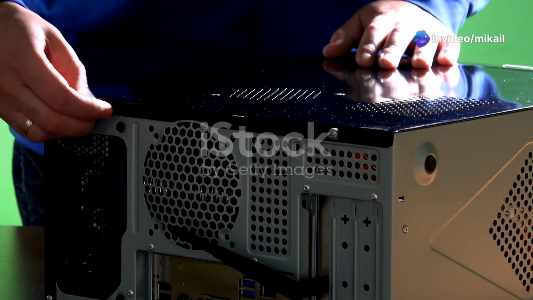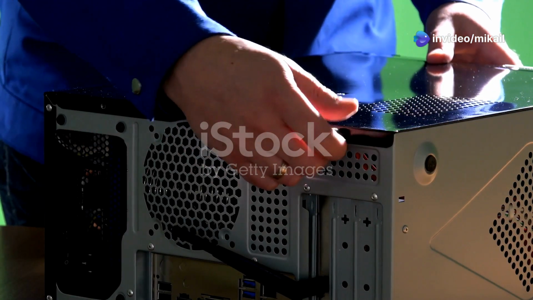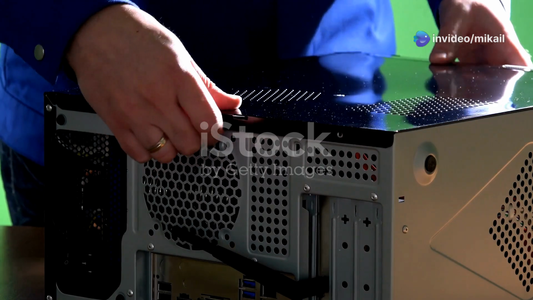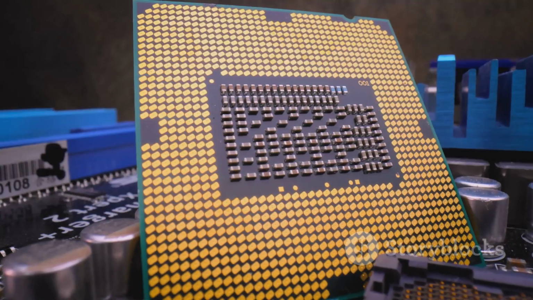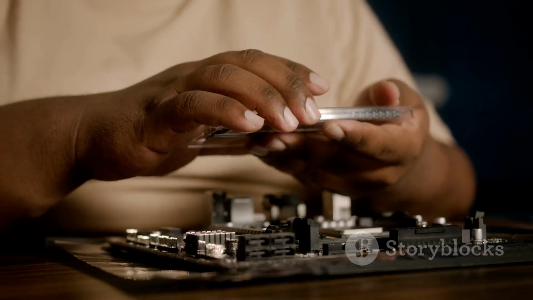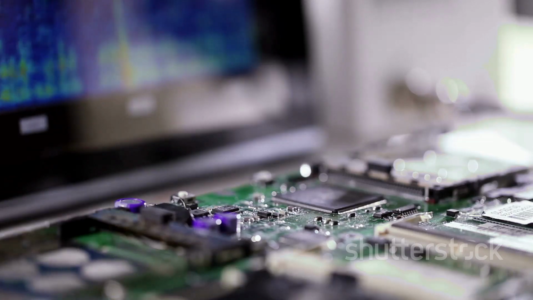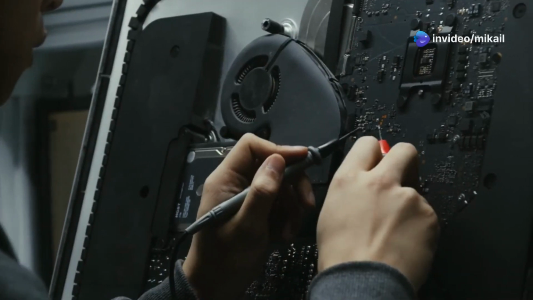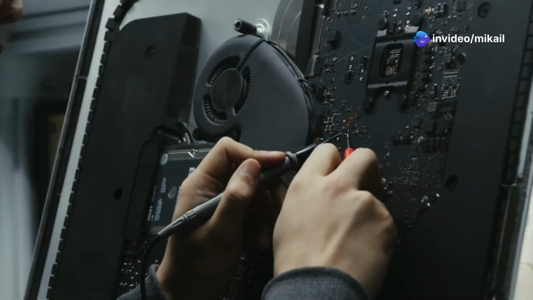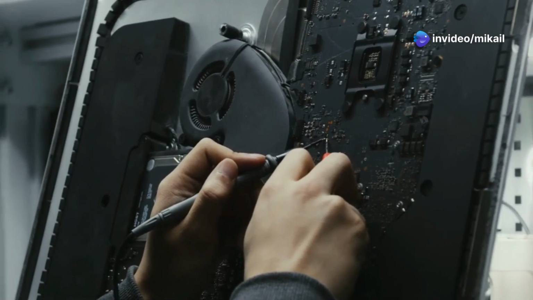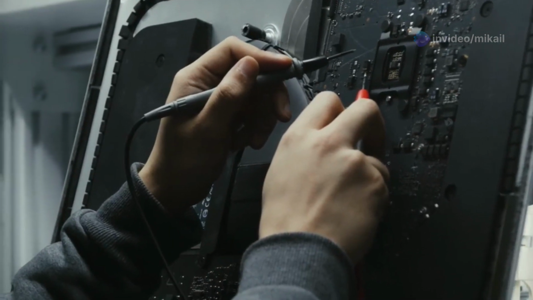Section 9. Understanding the digital world. As we've discovered, computers are complex machines with interconnected parts working together harmoniously. From the CPU, the brain, to the RAM, the short-term memory, to the motherboard, the connector, and storage and I/O devices, each component plays a crucial role in making computers the powerful tools they are.